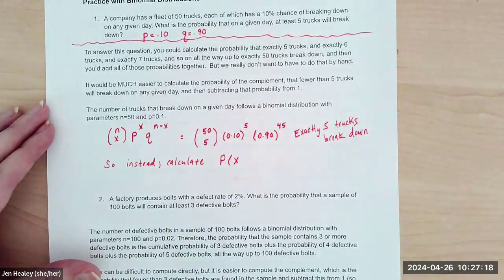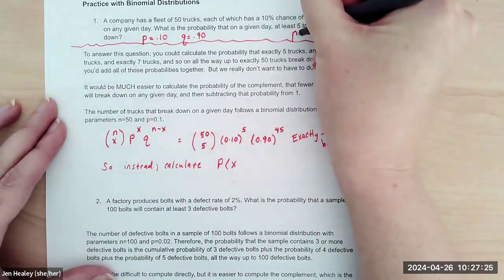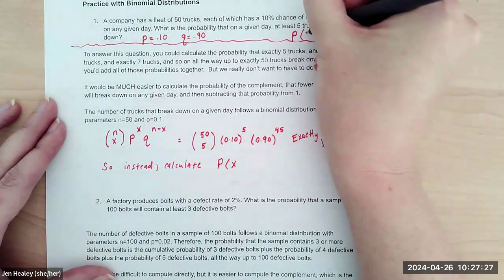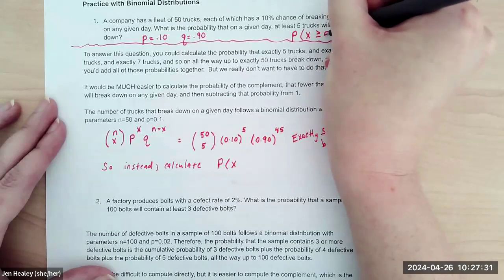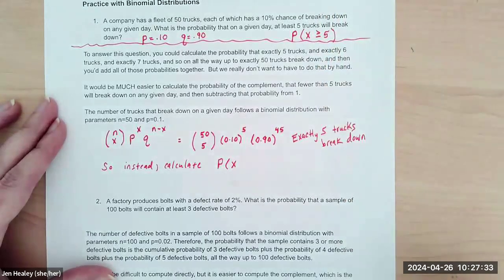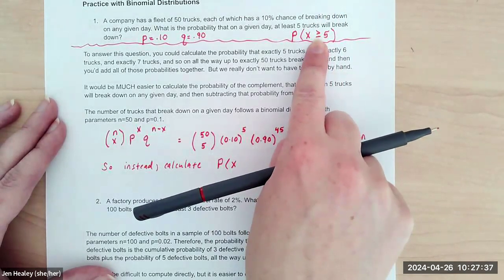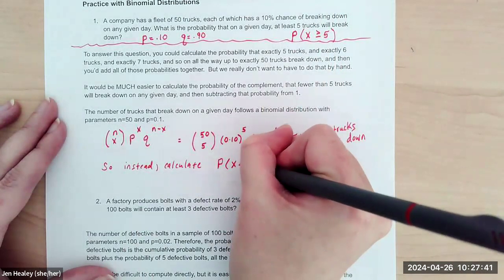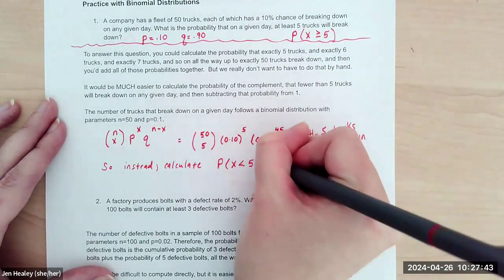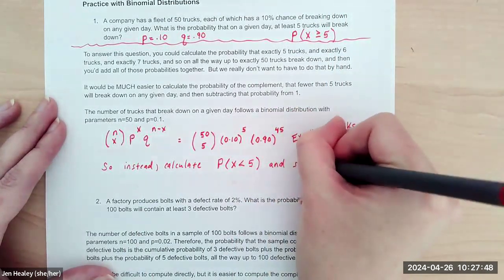If I wanted at least 5 trucks, what they were actually asking for was the probability that X is greater than or equal to 5, because at least 5 trucks means 5 trucks or more trucks. But instead, we're going to calculate the probability that X is less than 5 and subtract it from 1. That's called the complement.